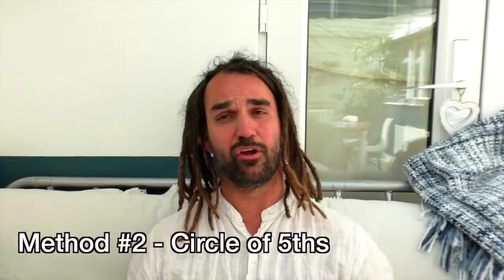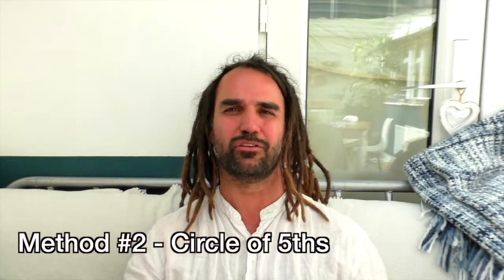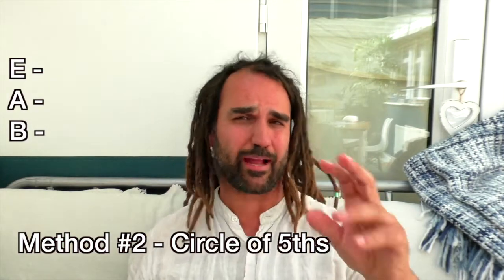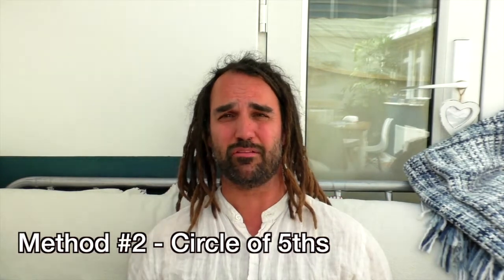It's either E major or it's C sharp minor. Now look at the chord chart again. Can you see a C sharp minor in that song? No, you can't. You can see an E major, so it's in E major.